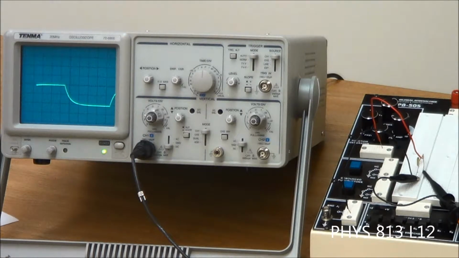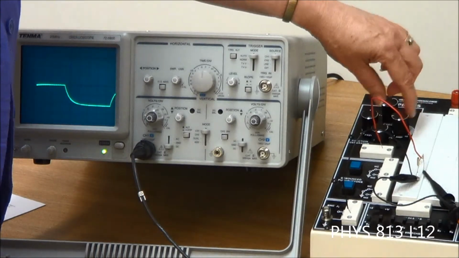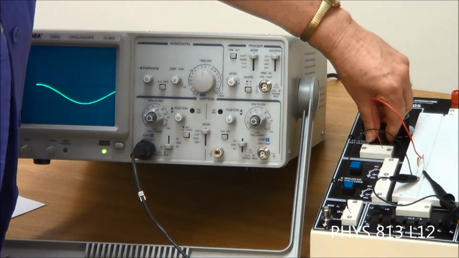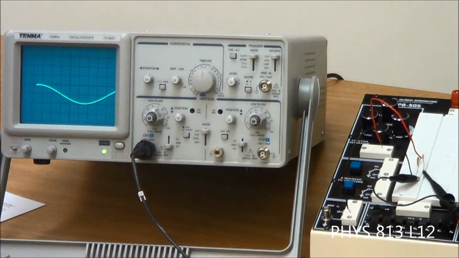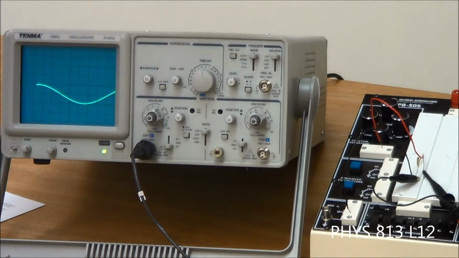Then we're going to use the same resistor and capacitor, except we're going to use a sine wave. So I'm going to change this back over to a sine wave, and I'm going to leave the resistor and the capacitor in the same position that they were.